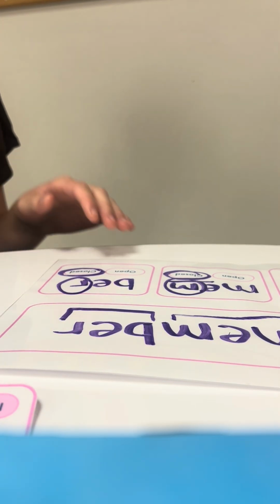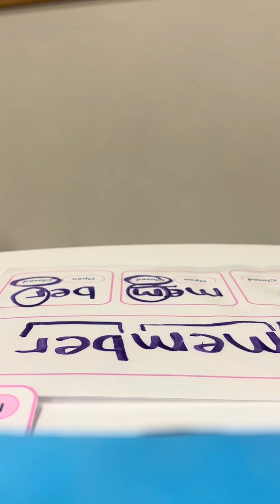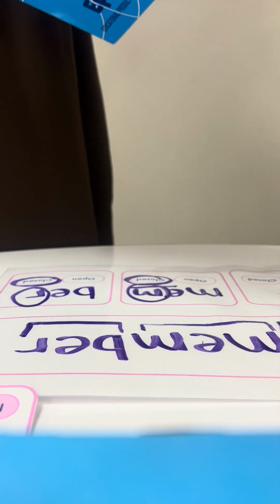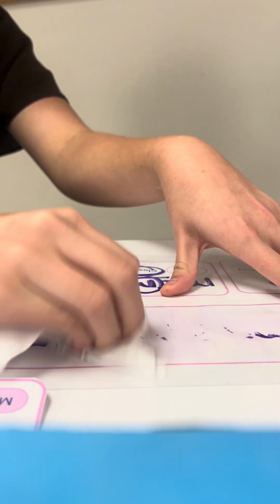So we are going to, let me go ahead and erase this. Oh no. Let me grab a paper towel real quick. Okay. Should have brought an eraser out here. So we're going to do some words together now. Does that sound good? Yeah. Okay. I didn't realize how hard this would be to erase.